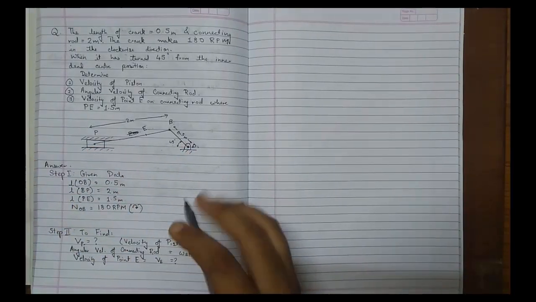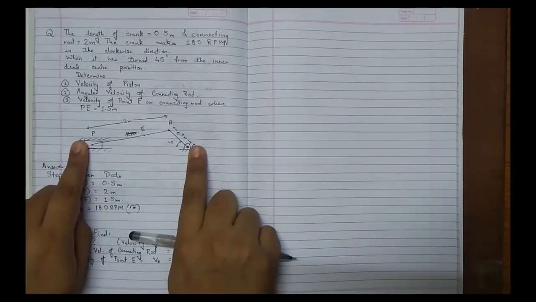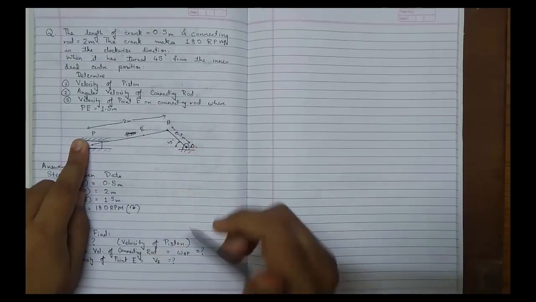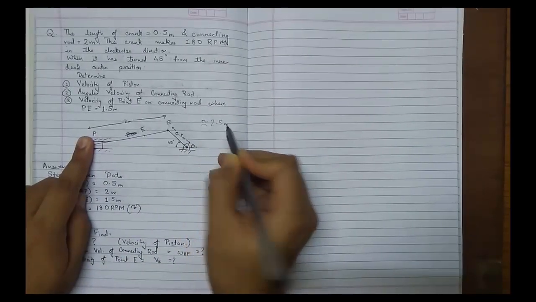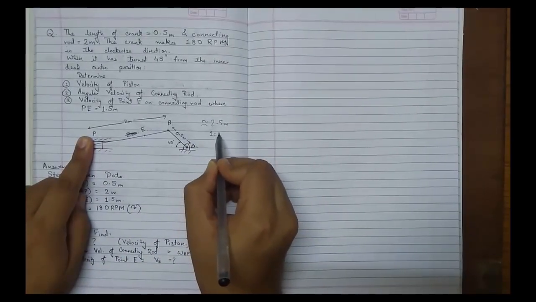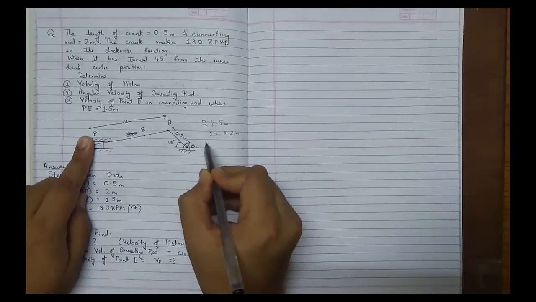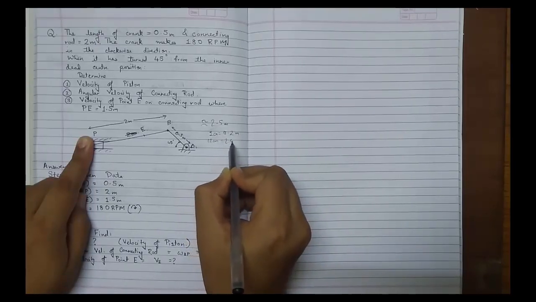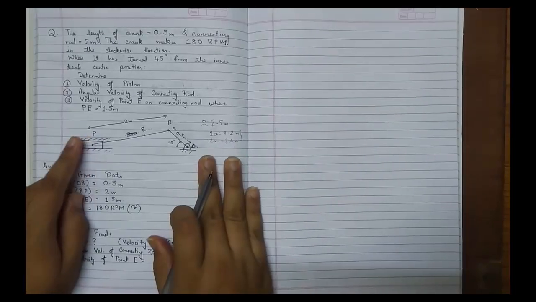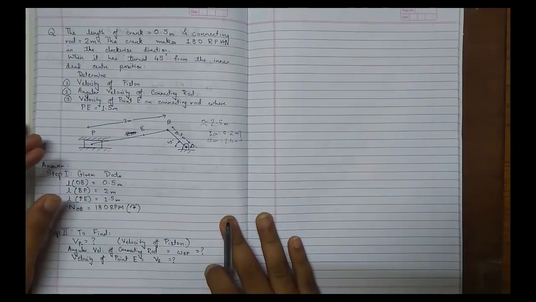We have to select a scale such that this entire thing should be not more than 12 to 13 centimeter, right? So we can do a thing. See, this total length is less than 2.5 meter. So we can say that 1 centimeter is equal to 0.2 meter. So by using this scale, for 12 centimeter, it will be 2.4 meter. So this satisfies our condition. Okay, so our scale will be 1 centimeter is equal to 0.2 meter.